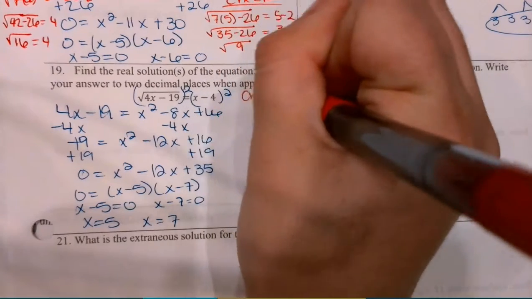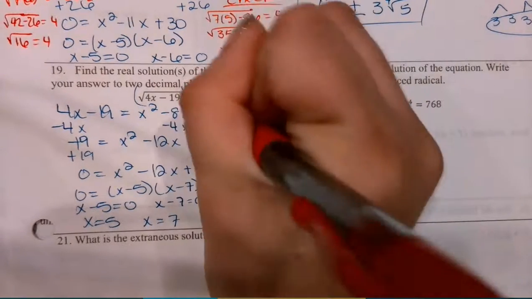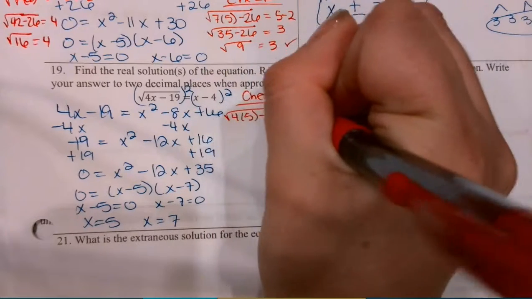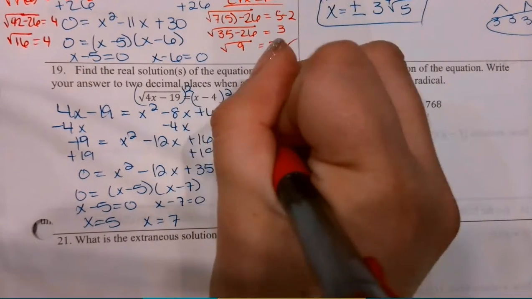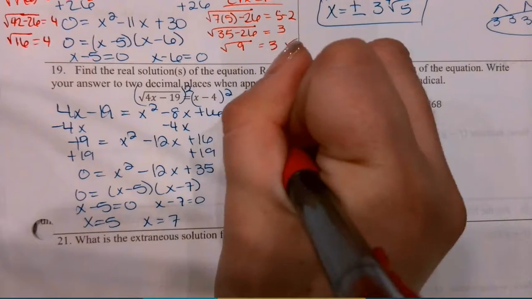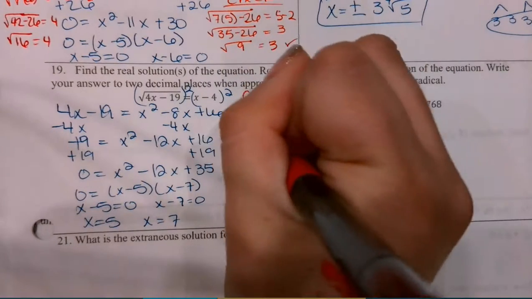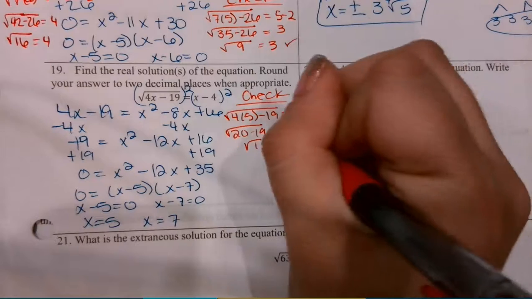I want to go check those. So the square root of 4 times 5 minus 19 should equal 5 minus 4. 4 times 5 is 20 minus 19. 5 minus 4 is 1. 20 minus 19 is 1. Square root of 1 is 1.